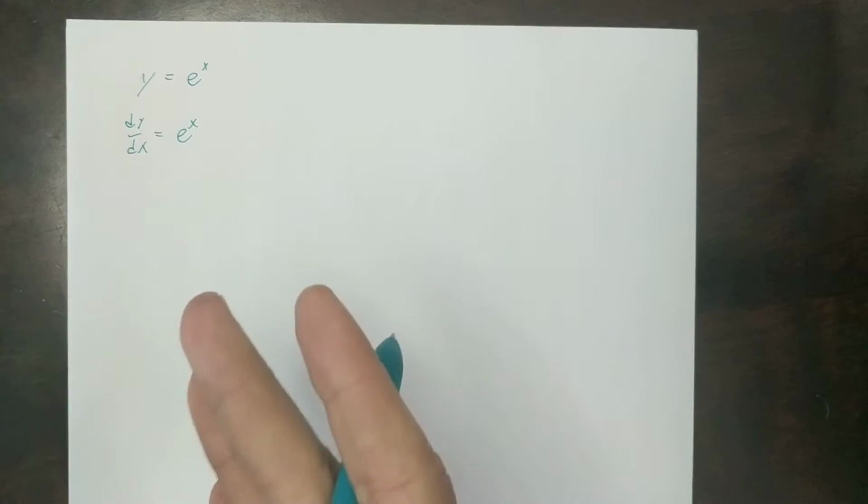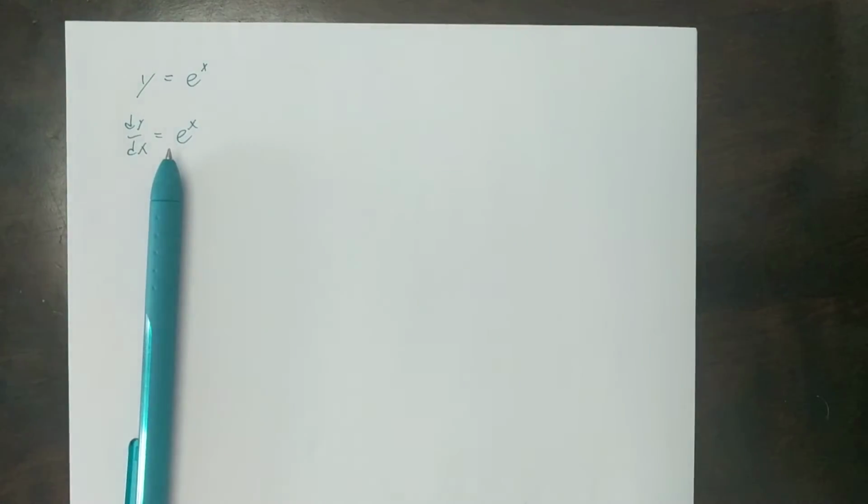We like this because this is exactly how we define exponential growth. It is a case where the rate of growth is directly proportional to how much you already have. That's what exponential growth is, and so this is what we have. So this is the derivative of e to the x.